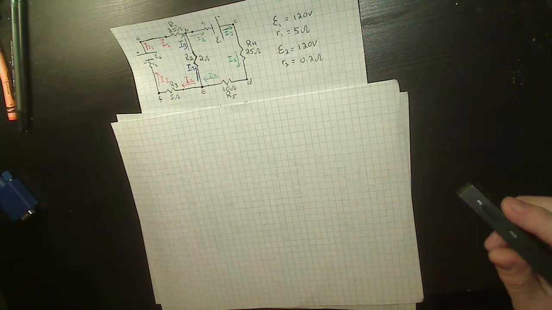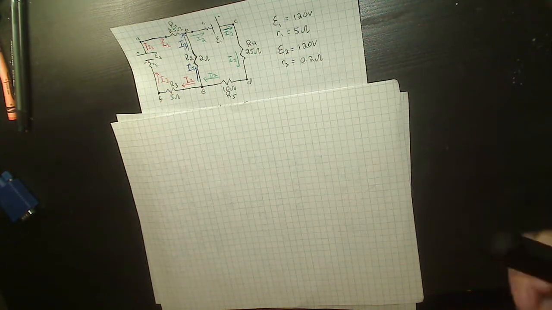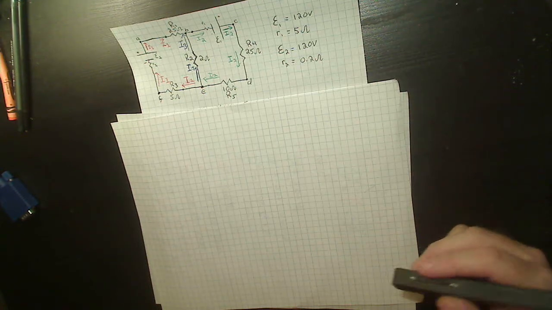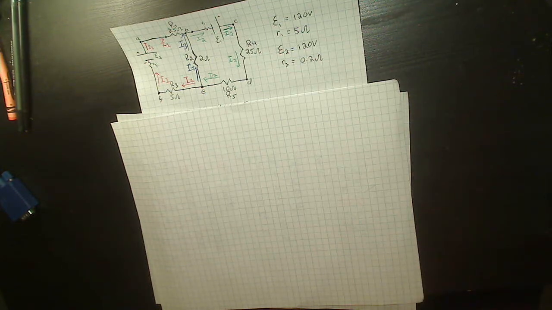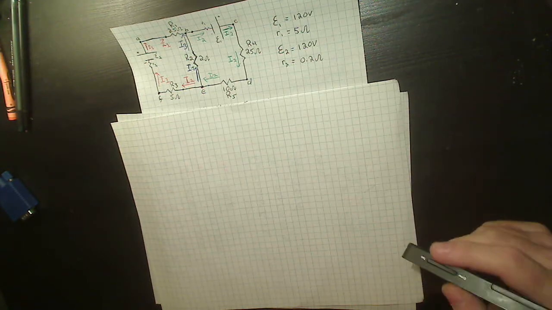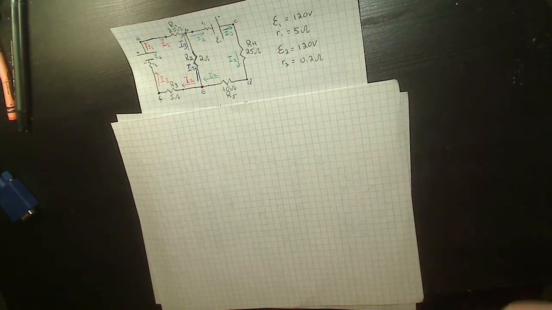Okay, so I'm going to go over here quickly, or not so quickly, how we are able to solve currents in a multi-loop situation. Okay, and so we've got a circuit here, and I've already done all the labels just to save time.